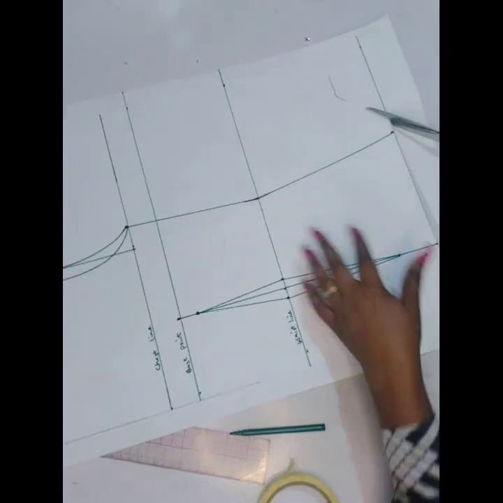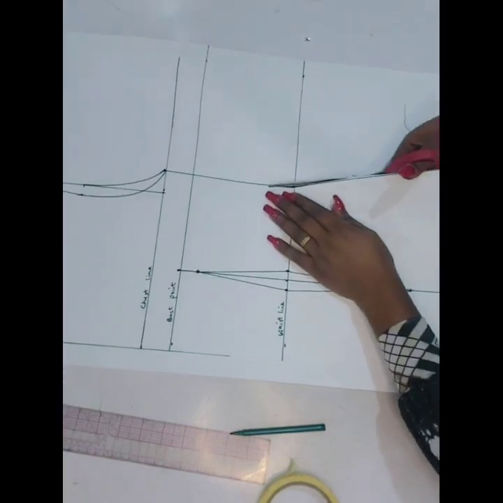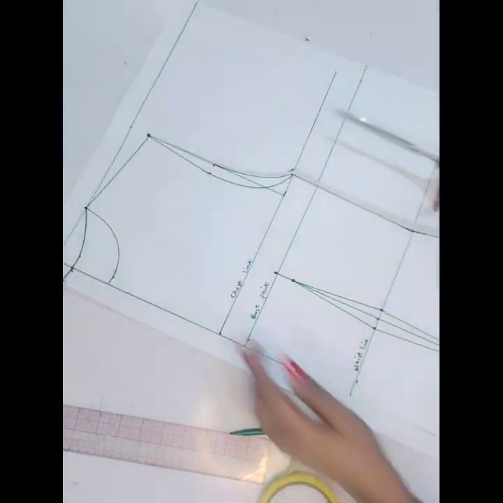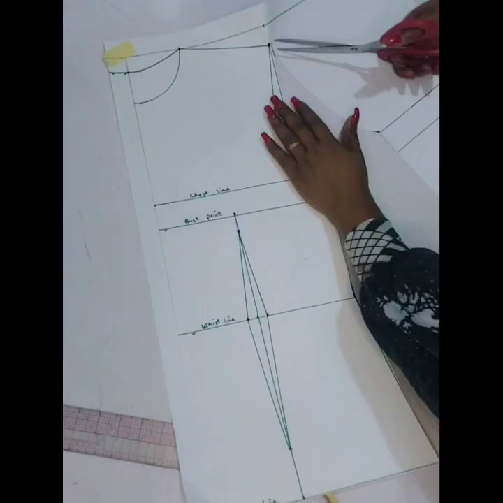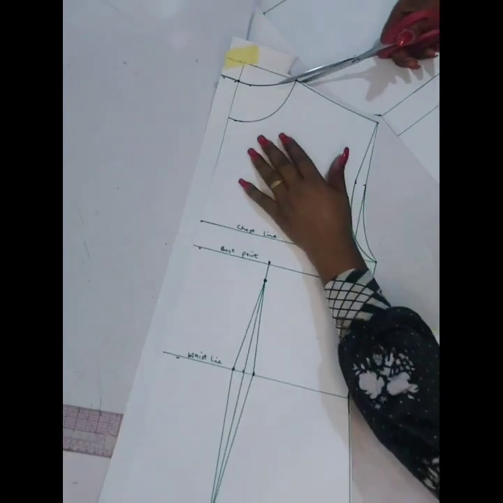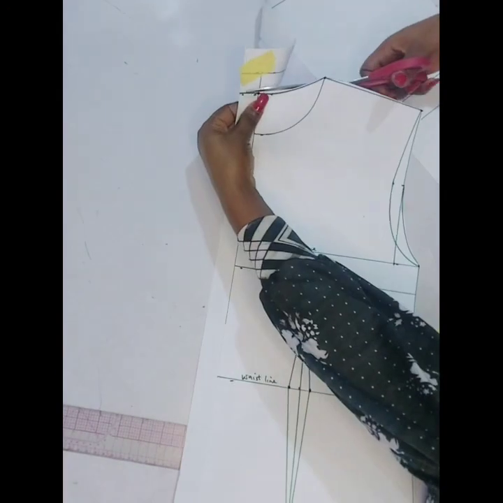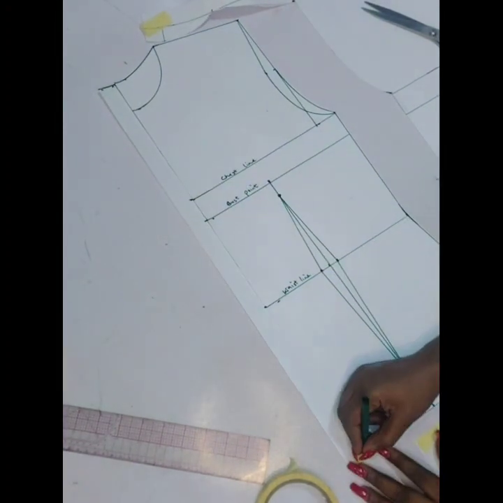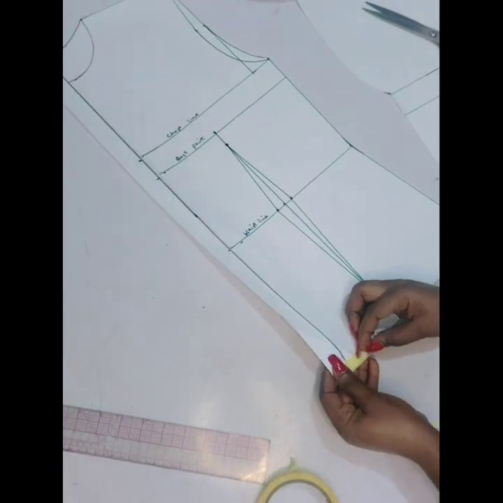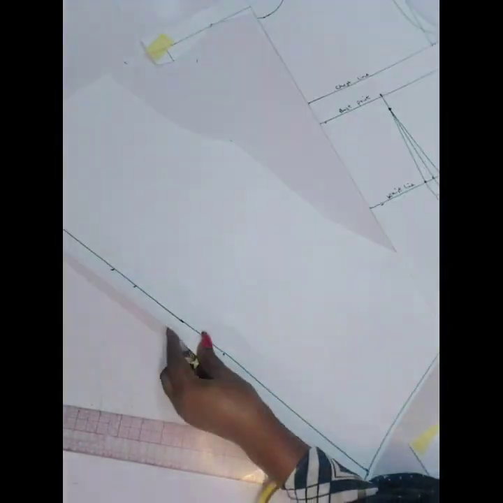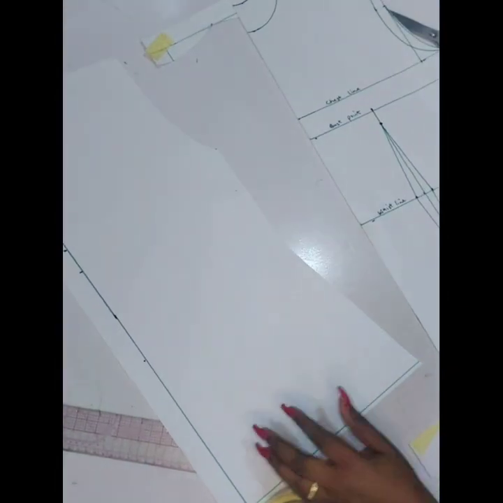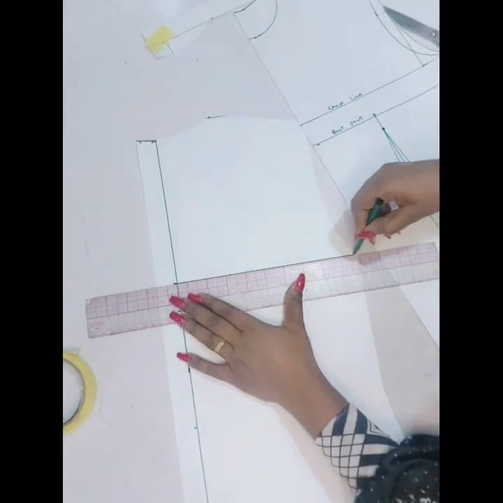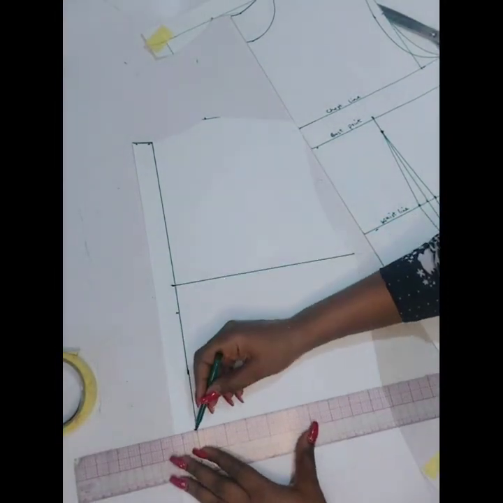After that, I'll just cut out my measurement because the measurements are the same, both your waist and your hips. They are the same. I'll cut out the back armhole and the back neckline first, with the zipper allowance. Once I'm done, I'll remove the front bodice from the back bodice. Then I'll mark my points, the waistline and the bust point like I did in the front, and I'll connect the lines.